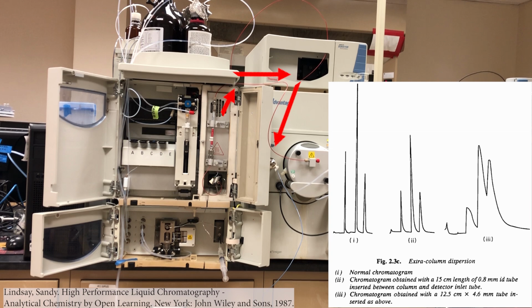You want to keep that as short as you can. It's a really small inner diameter tubing. But the more volume you have between your column and your detector, that's called dead volume. It's not doing anything for you. The separation is done, so all that's happening in that volume is band broadening. And you can see in this figure here, that's called extra column dispersion.